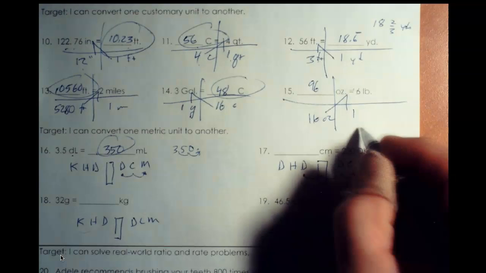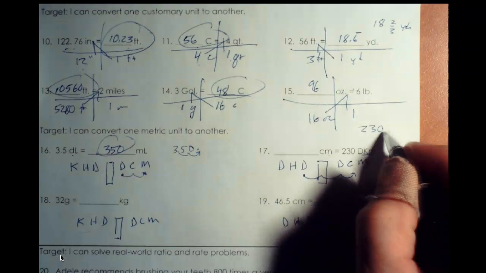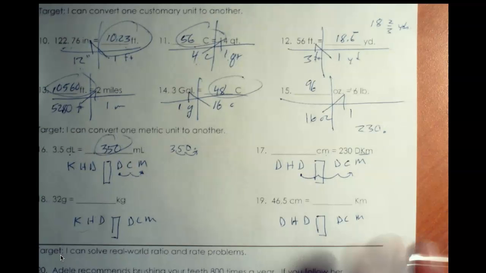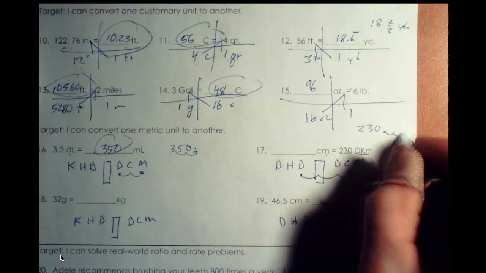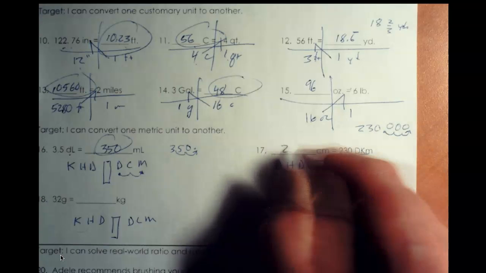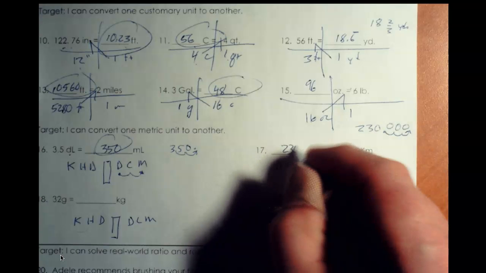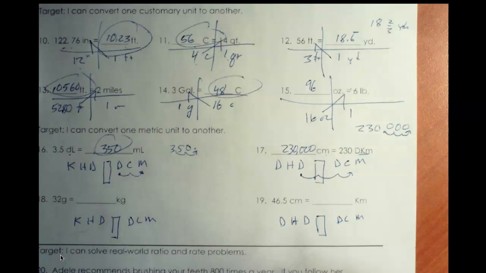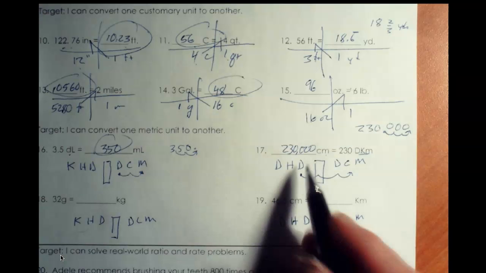So here's 230. Of course, there is no decimal, so this is the decimal. I'll just add it at the end. I have to move it 3 places. 1, 2, 3. So 230,000 centimeters. That is a comma.